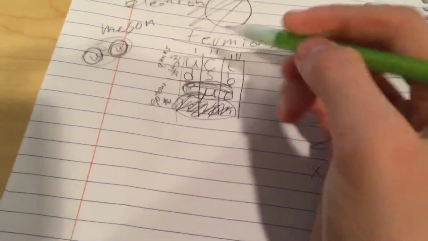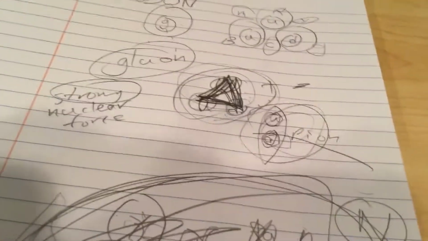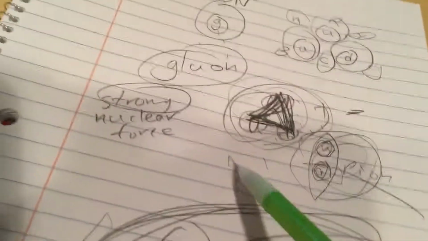But the electron, muon, and tau leptons all have -1 charges. And the quarks have a specific charge, too. So the photon is the reason for that, because it's electricity, magnetism, and light. Light, electricity, and magnetism are caused by the same thing.